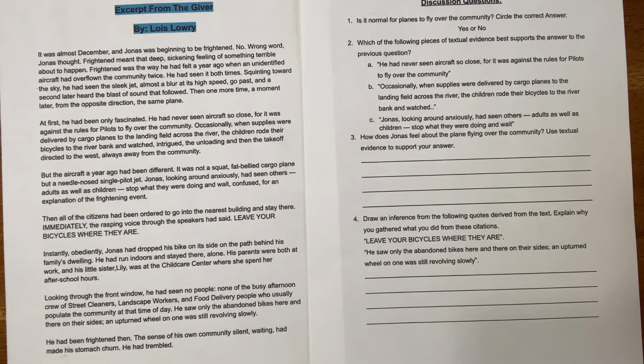Instantly, obediently, Jonas had dropped his bike on its side on the path behind its family's dwelling. He had run indoors and stayed there alone. His parents were both at work, and his little sister, Lily, was at the child care center where she spent her after-school hours. Looking through the front window, he had seen no people, none of the busy afternoon crew of street cleaners, landscape workers, and food delivery people who usually populate the community at that time of day.